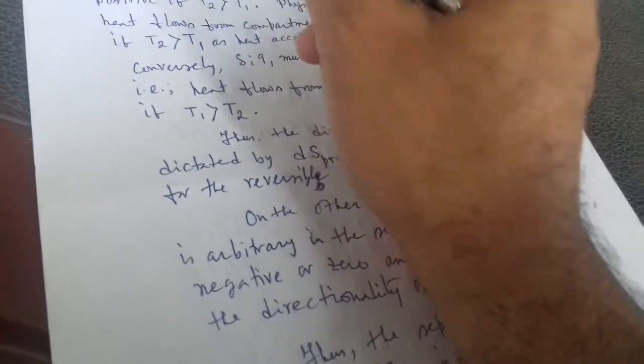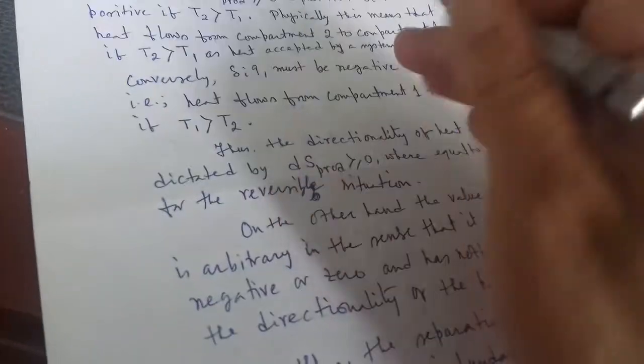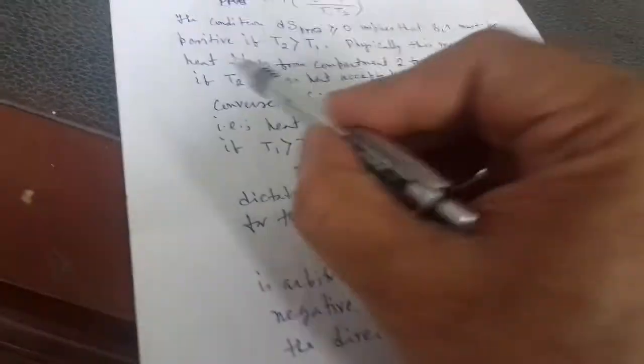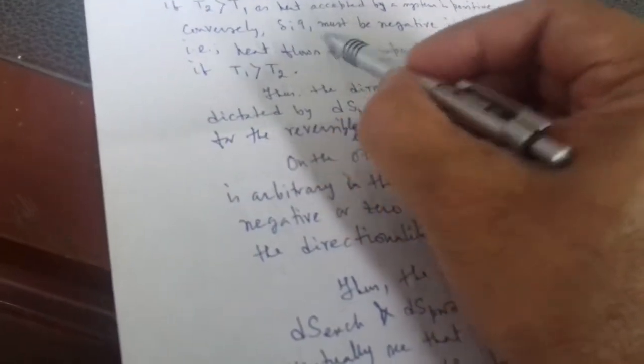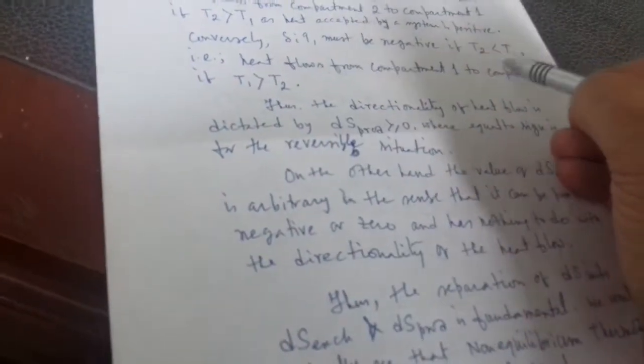Overall this is positive into positive, so dS_prod is positive for a spontaneous process. Physically this means that heat flows from compartment 2 to compartment 1 if T2 is greater than T1, as heat accepted by a system is positive. Conversely, δQ1 must be negative if T2 is less than T1.